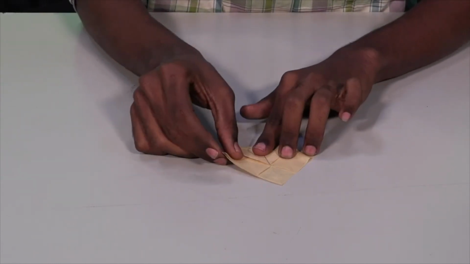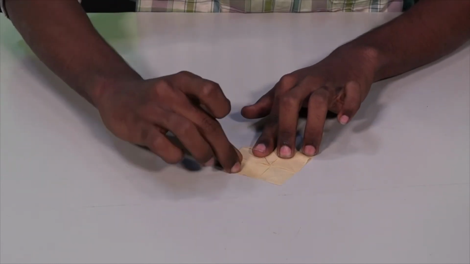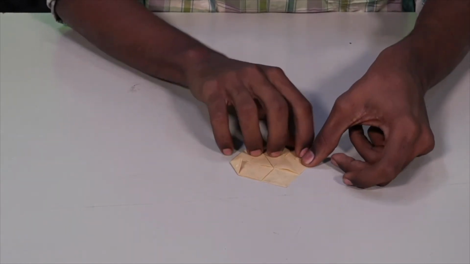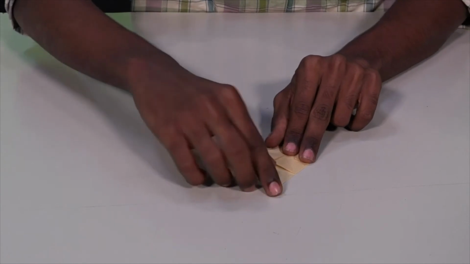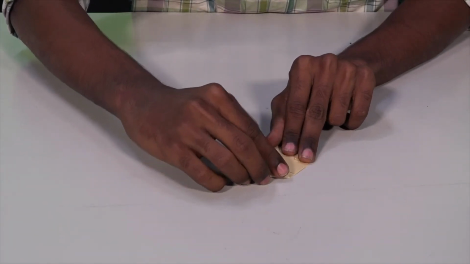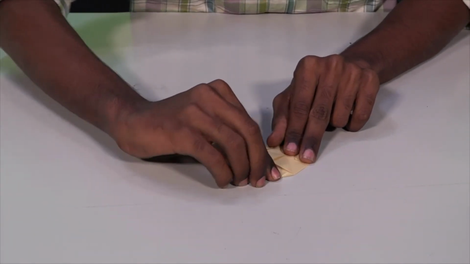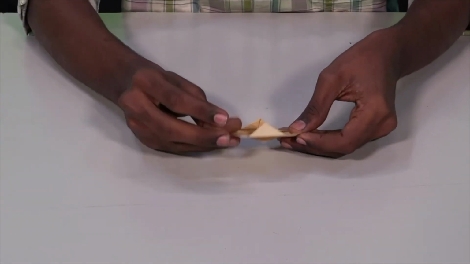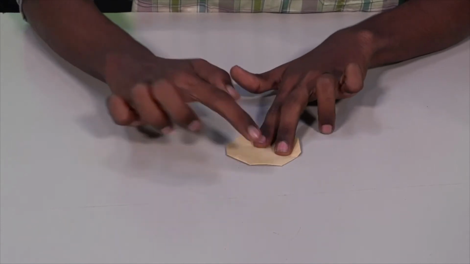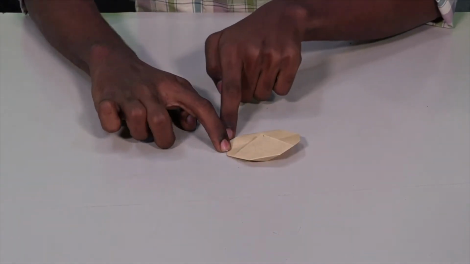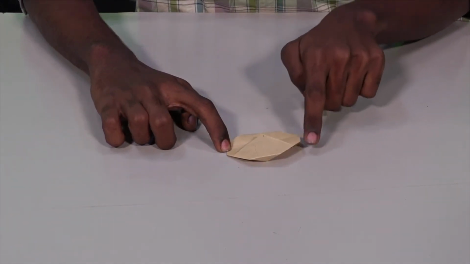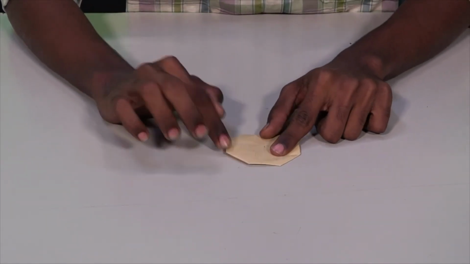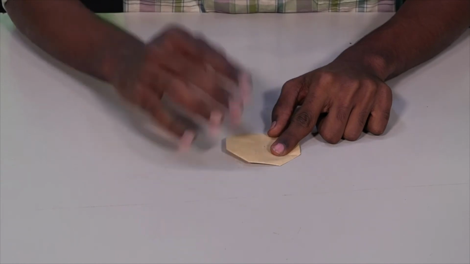All vertices inside. And this apex also. Now when we turn it back, here we are able to find 1, 2, 3, 4, 5, 6, 7, 8. So here we are able to find 8 sides, so it's a type of polygon.